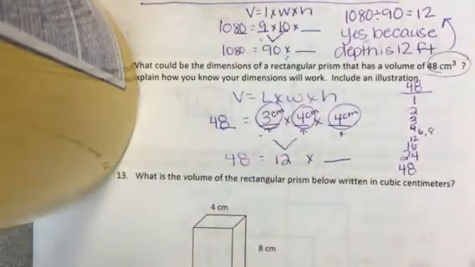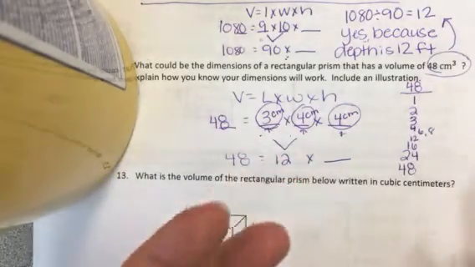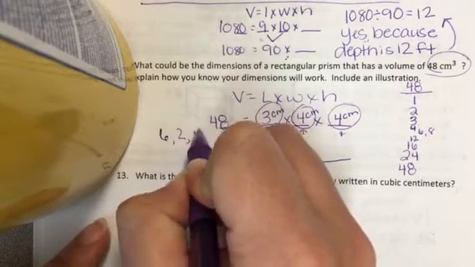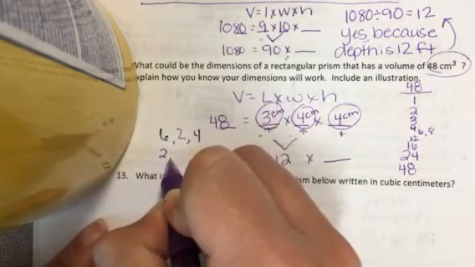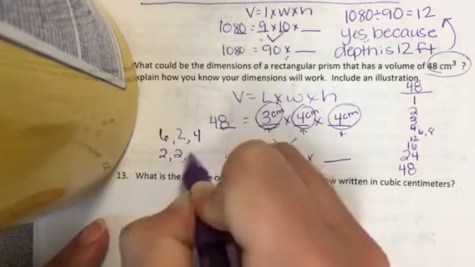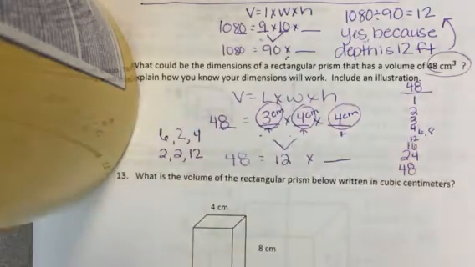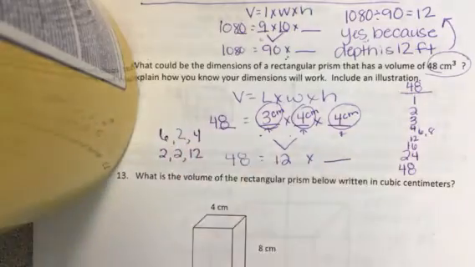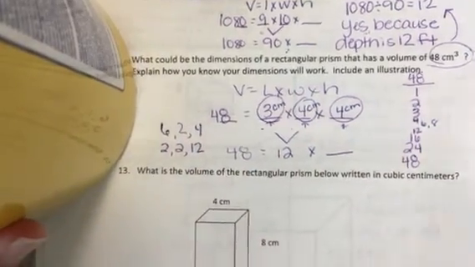I could have picked another one. It could have been 6 by 2 by 4. 6, 2, and 4. I could have had 2, 2, and 12. I have lots of solutions that could have worked. They just have to multiply together to give you 48. So guess and check.